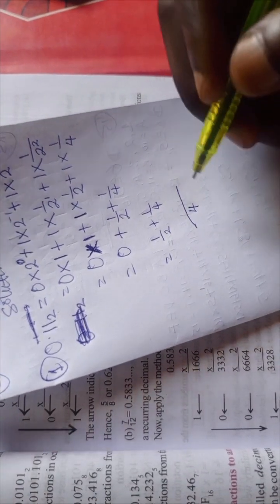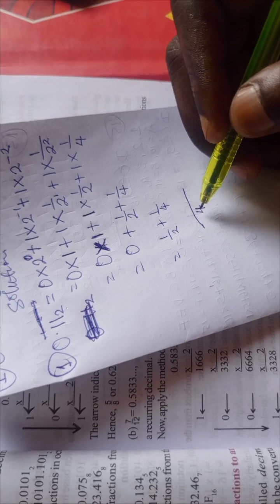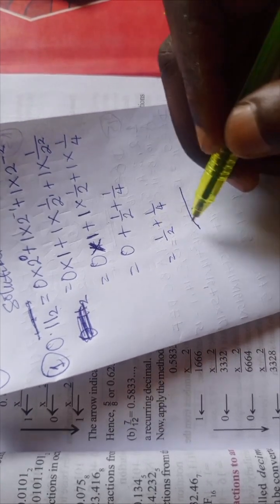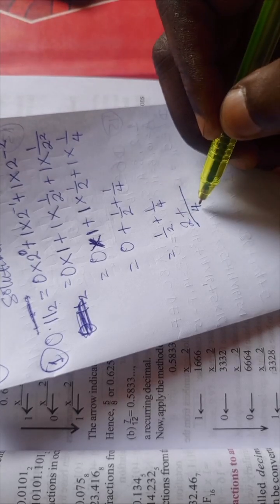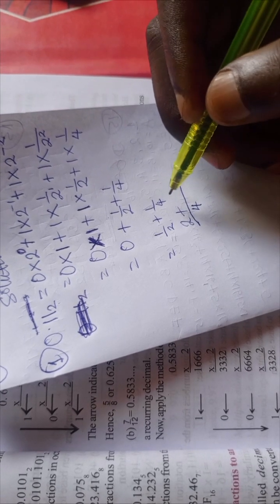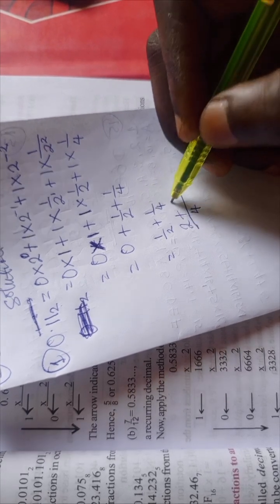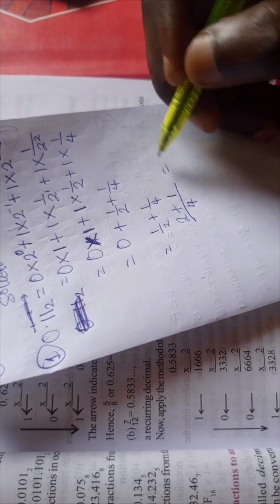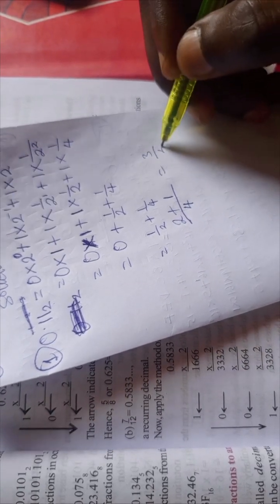2 into 4 goes 2 times. 2 multiplied by 1 gives you 2, plus 4 into 4 gives you 1, and 1 multiplied by 1 gives you 1. So we have 2 plus 1, which is 3 all over 4.